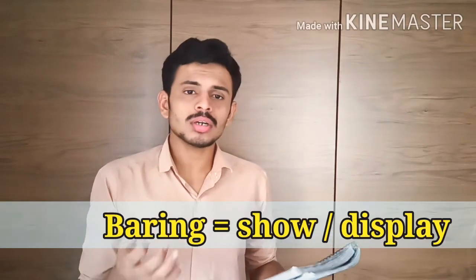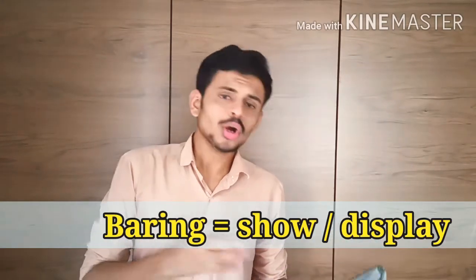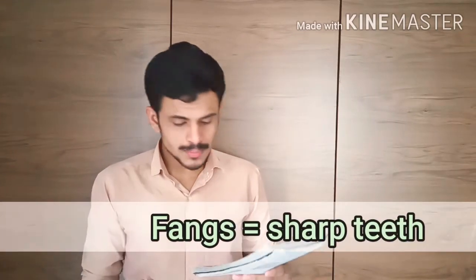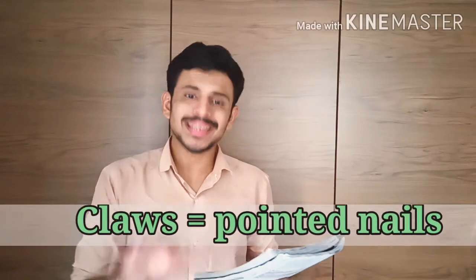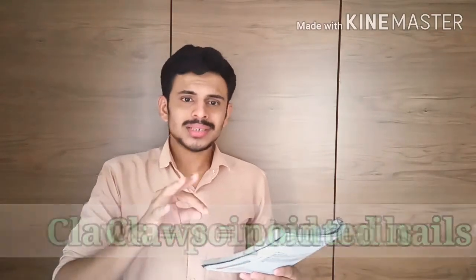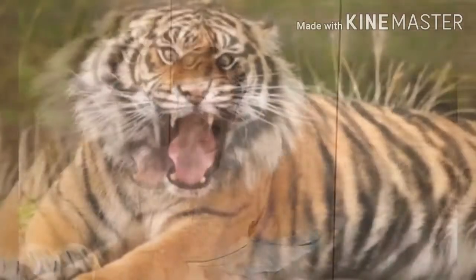Baring means uncover, or you can say show. What should the tiger be showing? His white fangs. Fangs means sharp teeth, and claws means pointed nails. So these two things the tiger should be showing around the houses according to the poet, terrorizing the village. And what should he be doing? Obviously if he does all these things, the village will be terrorized by the scene, the vision of this tiger. Okay, so in the third stanza, the poet talks about the scene of the jungle.